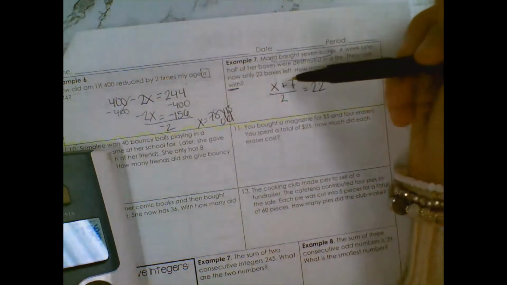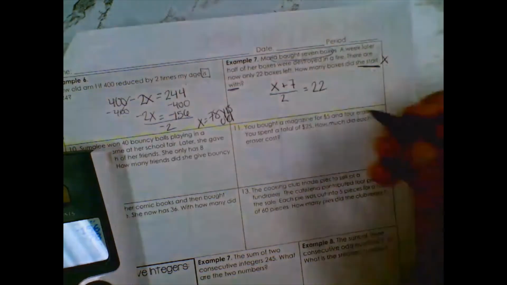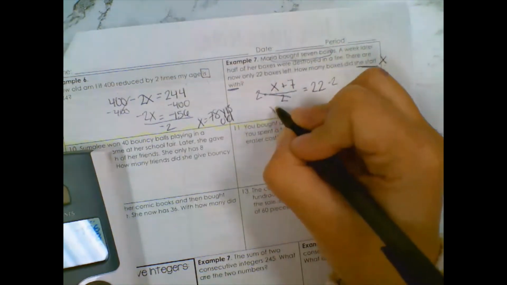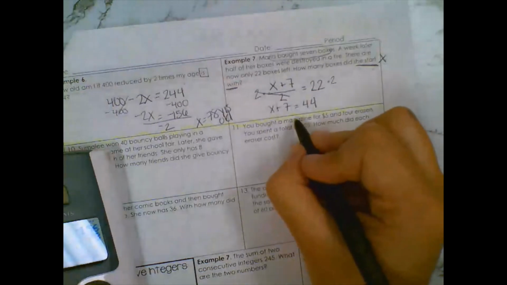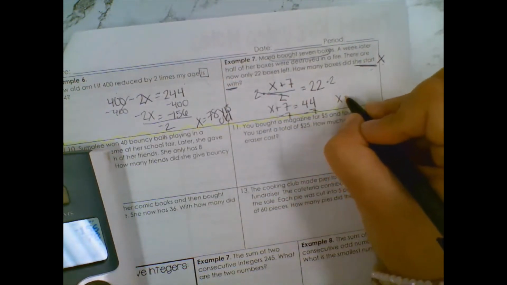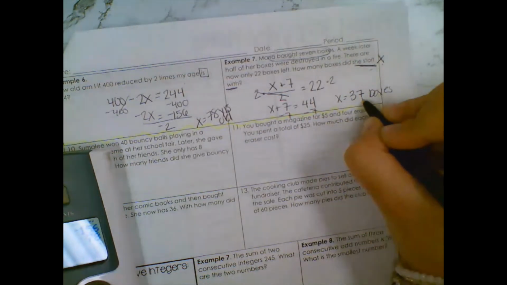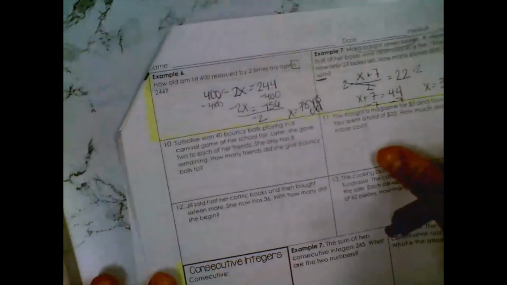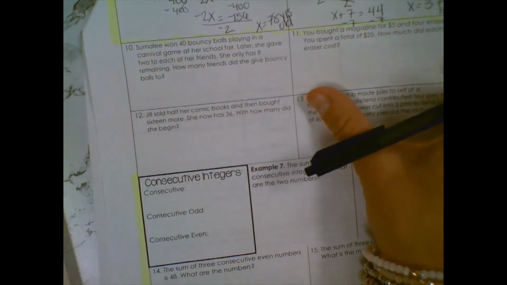So in order to solve this, like we said before, you first have to get rid of a fraction. So I'm going to multiply by what's in the denominator. And that leaves me with x plus 7 equals 44. And then I have to subtract 7 from both sides, and that's going to give me x equals 37 boxes to start. Okay, so try number 10 on your own. Go ahead and pause the video and try it on your own, and then we'll check.